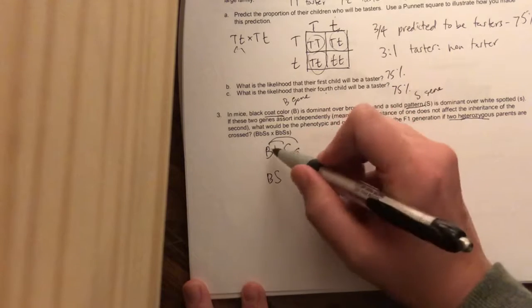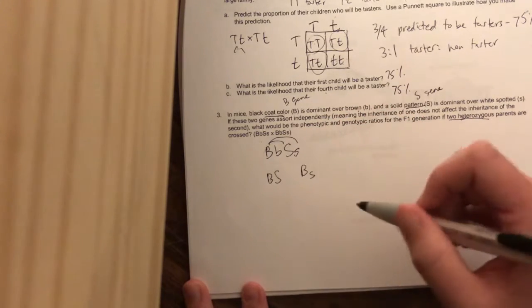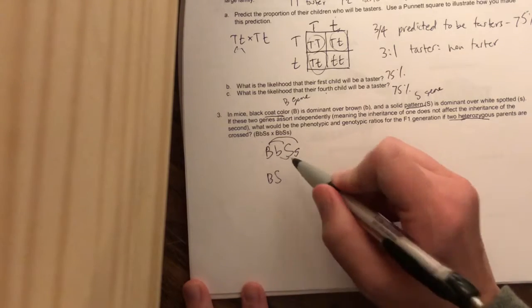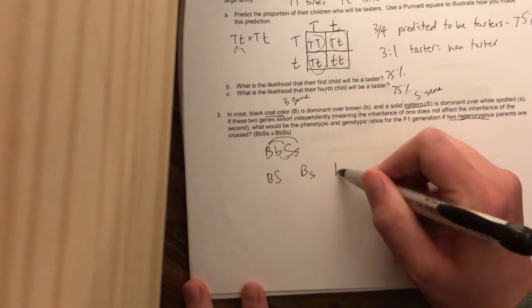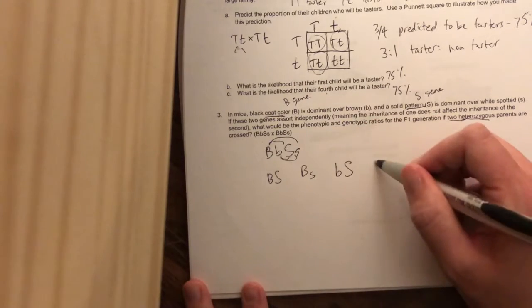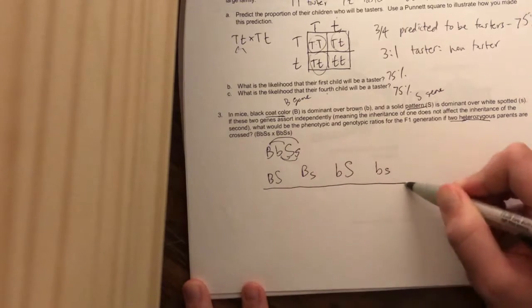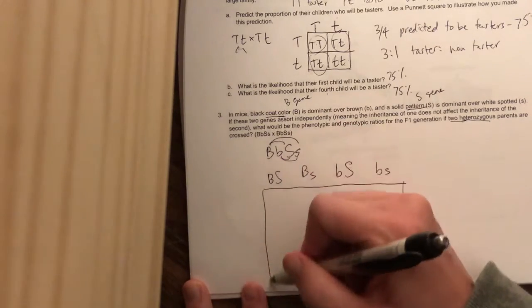We can also make a gamete that is dominant B, recessive S. We can also make a gamete that's recessive B, dominant S, and recessive B, recessive S. Okay, so now we've got the top of our Punnett square.